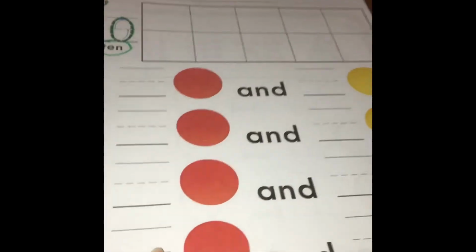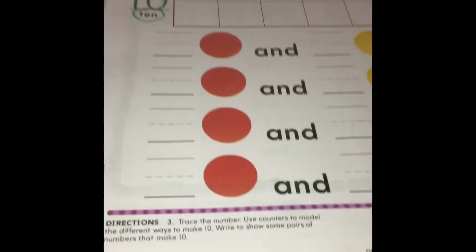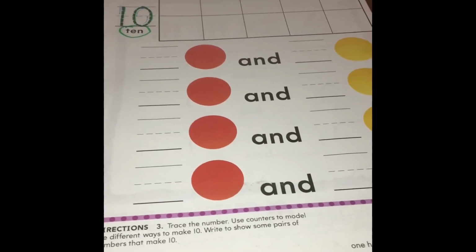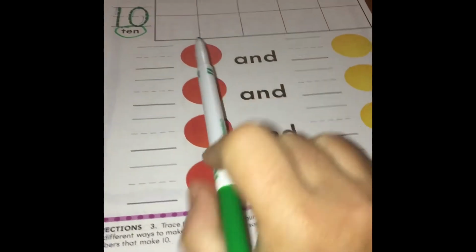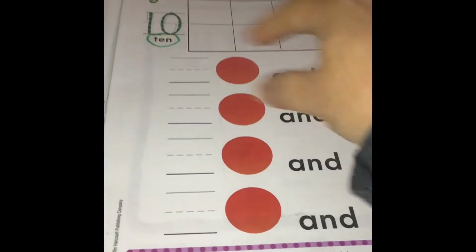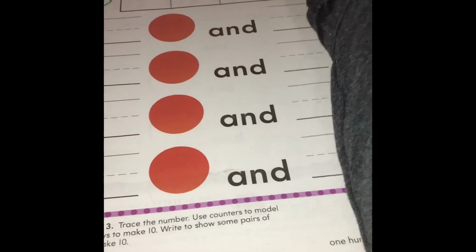Okay, so now we are going to do what we have done many other times in math class, and we're going to see different ways that we can make the number 10. So we have red and yellow. Okay, so I've told you guys a few different ways you can do that. The first one, you can just take your counters and just stick them on with whatever you kind of have sitting there. So I'm just going to take mine and set them on here.